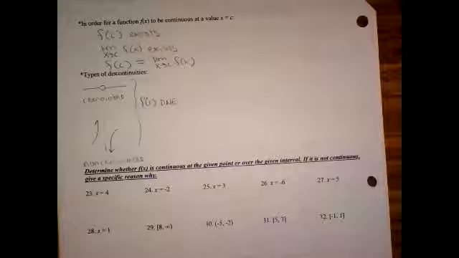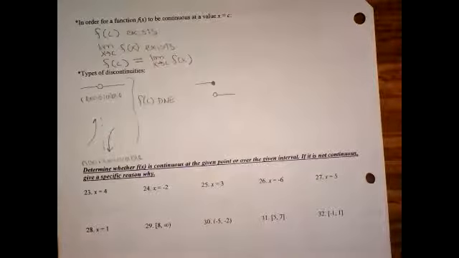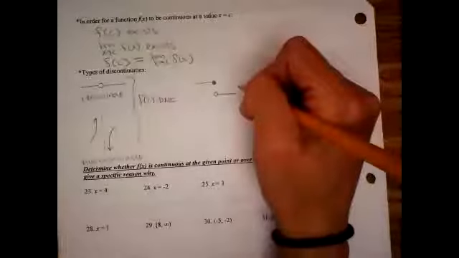All right, let's say we break the second rule. So there would be a point, but there's not a limit. That is going to look like a jump. So something like that. So that's if you break the second rule.